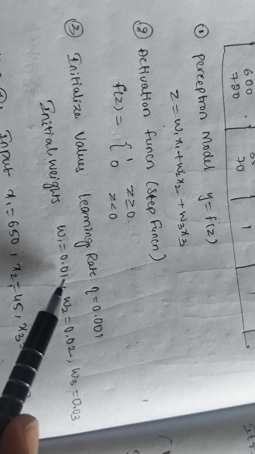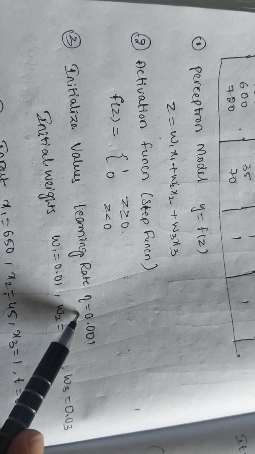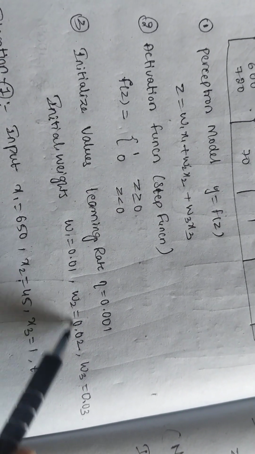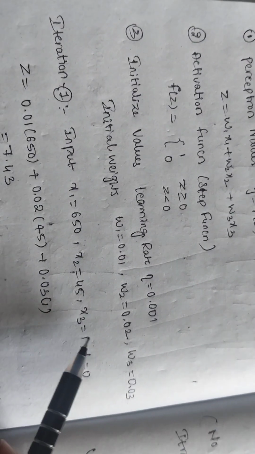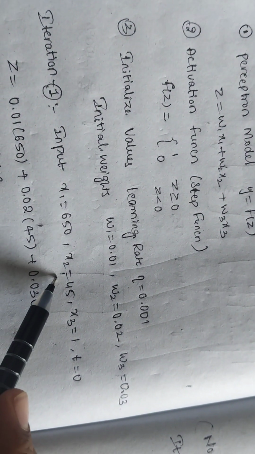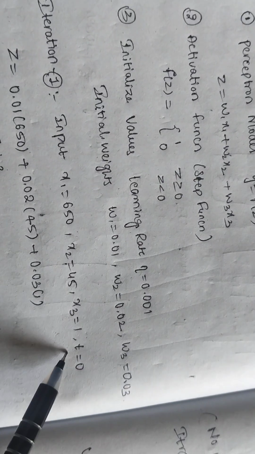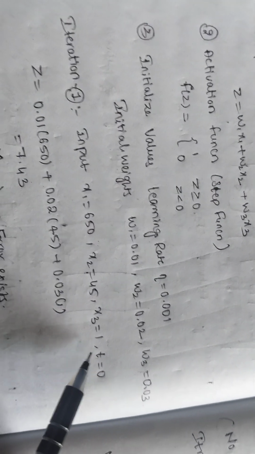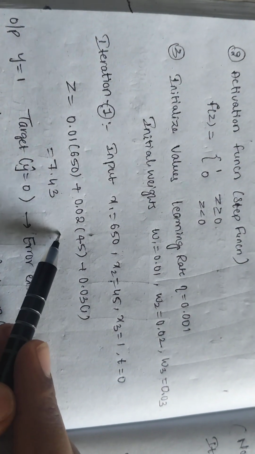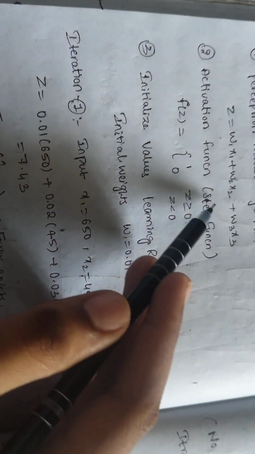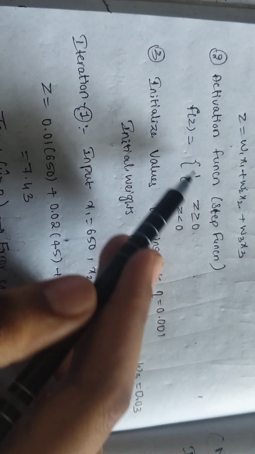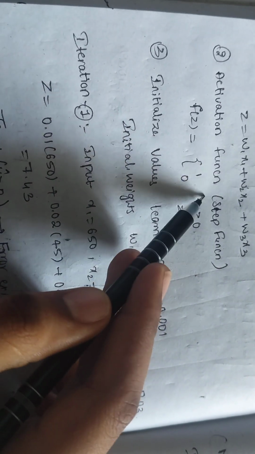So initially we'll be taking eta as 0.001 and weights are assumed in this way. So first row is x1 650, x2 45, x3 1, and target is given as 0. So we'll be finding z. After finding z, we got z as positive. Z as positive in the sense z is greater than or equal to 0. So the moment z is positive, f of z will become 1, right?